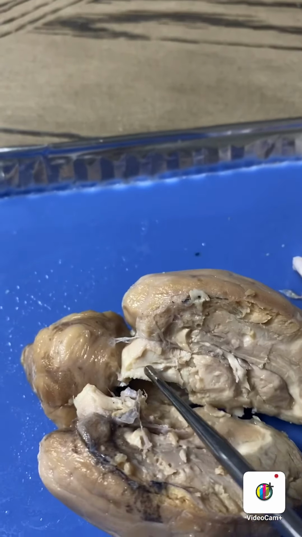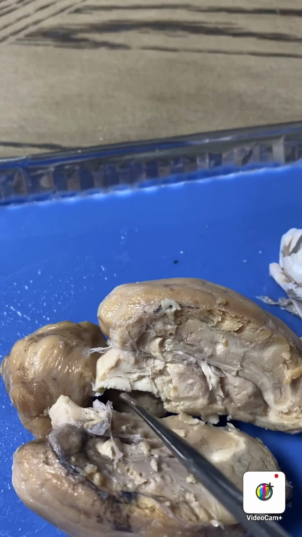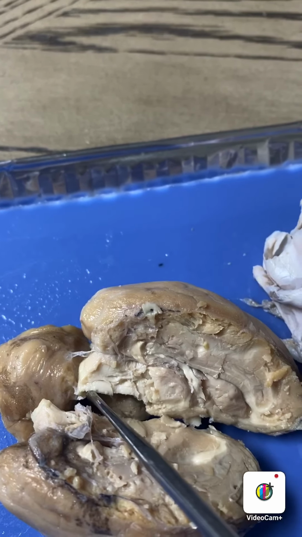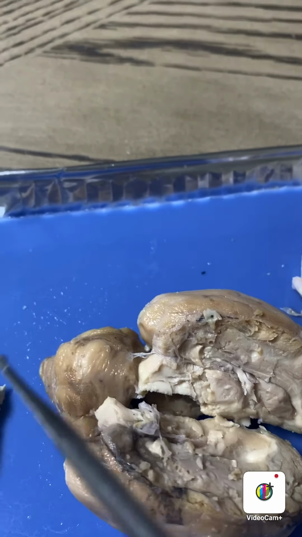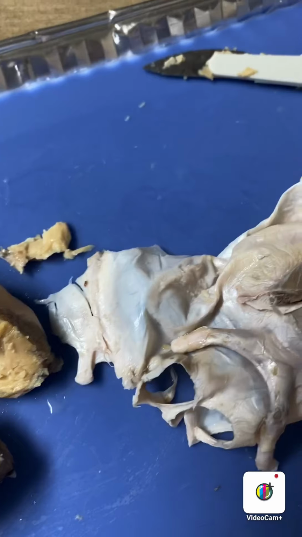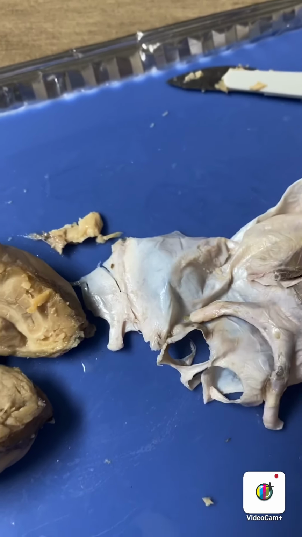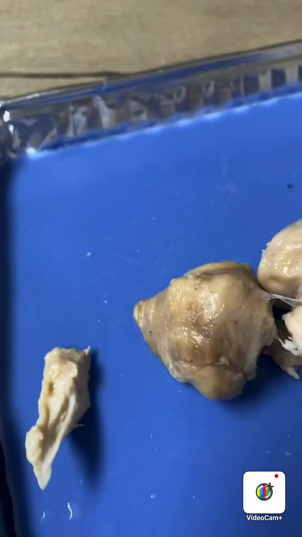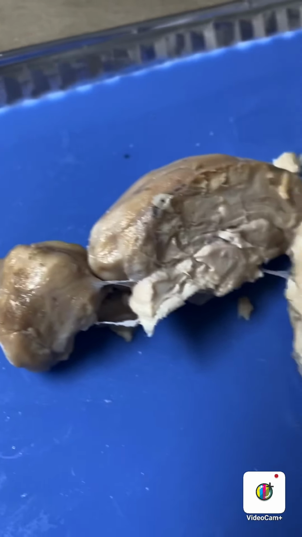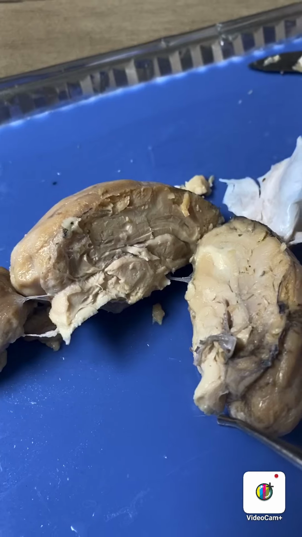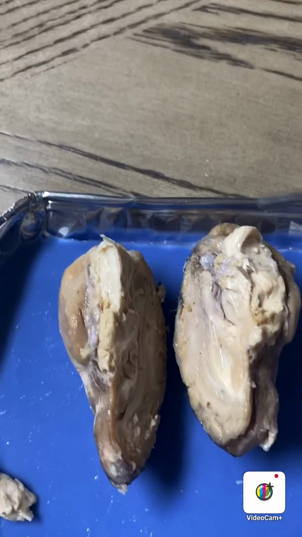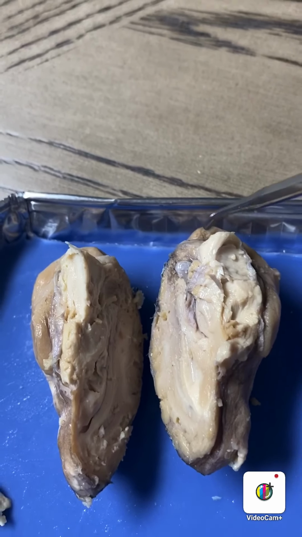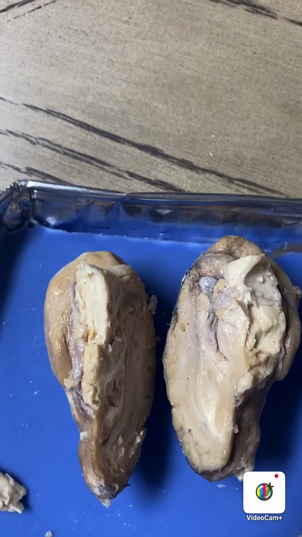The pons is located right next to the midbrain, and the medulla oblongata is next to the pons, and then it's the spinal cord, which would be here. It would be back here. So the olfactory tracts would be right about in here.